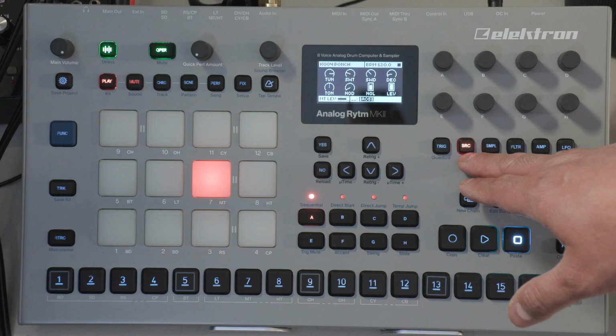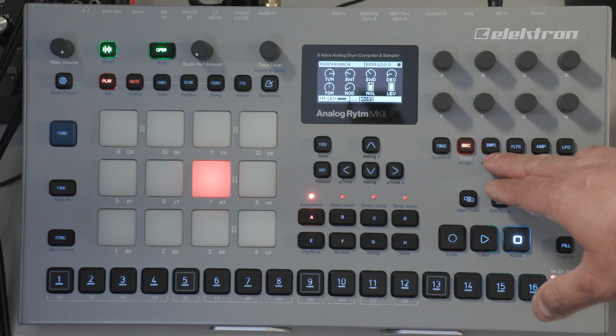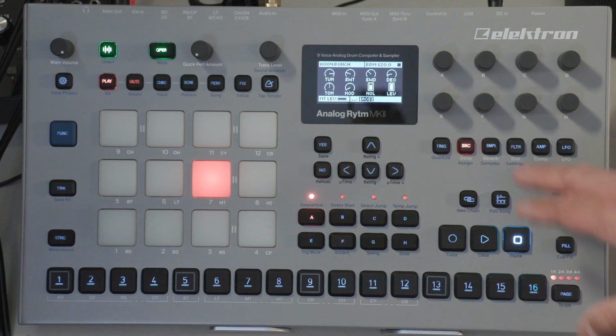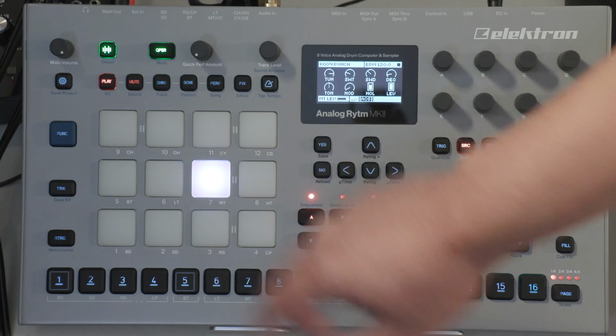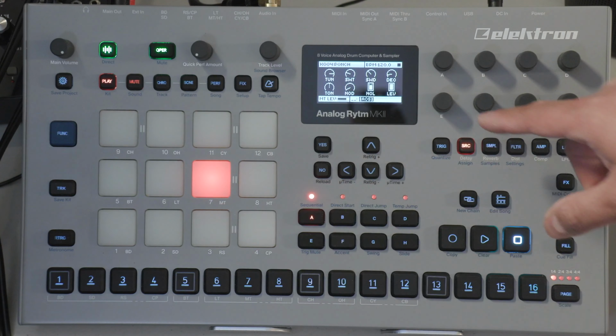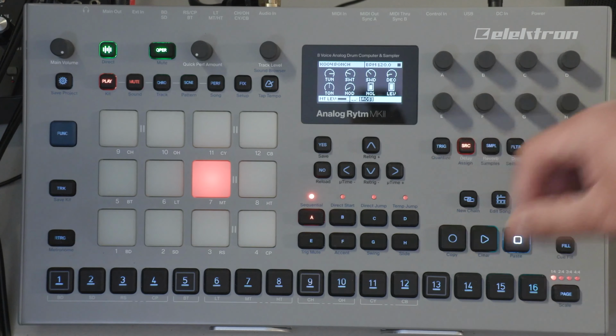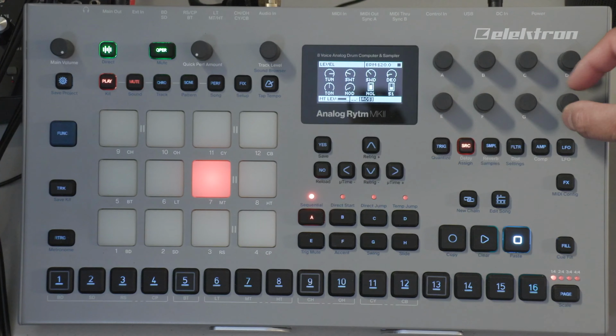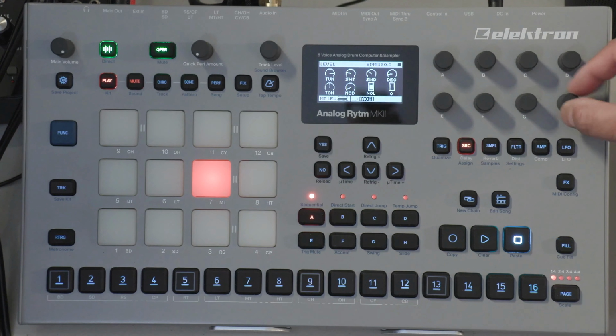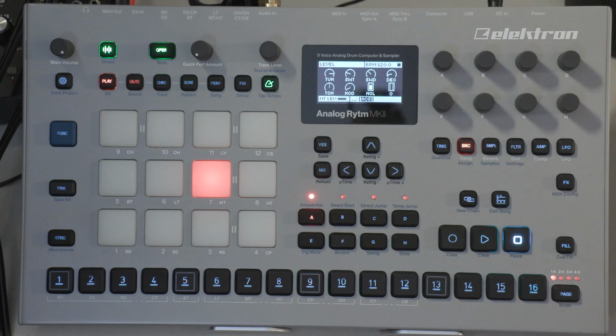So the source one is the analog sound engine. Of course, the sample menu is the sample. So being as we have a synth sample in channel 7, we want to go to the source menu and turn down the analog sound engine. That way you just have the synth sound.